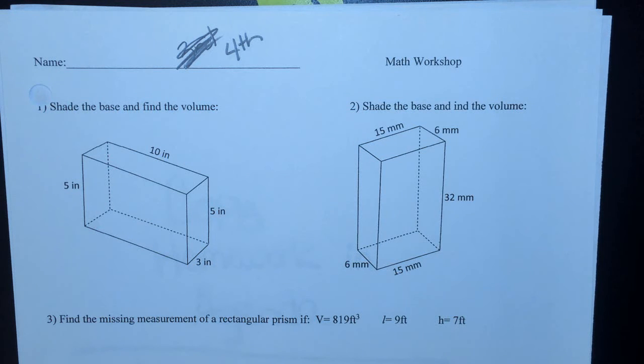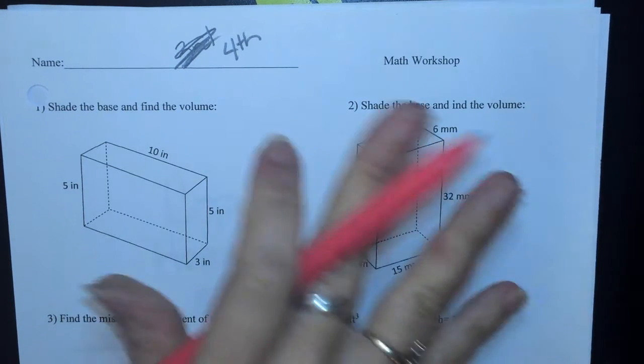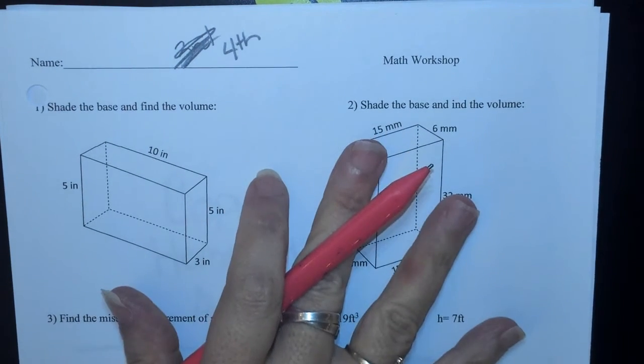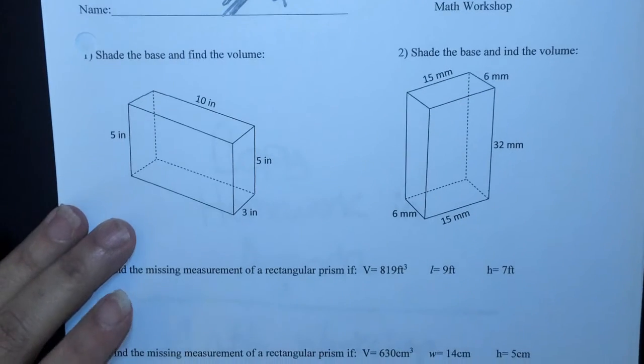So today is January 27th. This is Math Workshop this week, but I am recording it because we're practicing volume stuff from last week, guys. The only reason I'm recording it is in case it'll help you. Here's another drop of it.